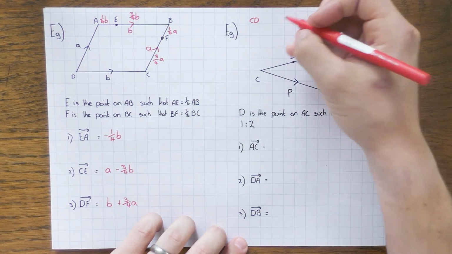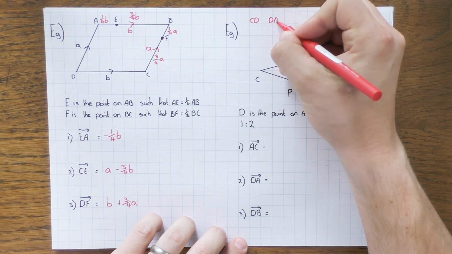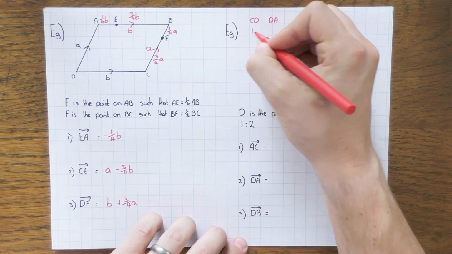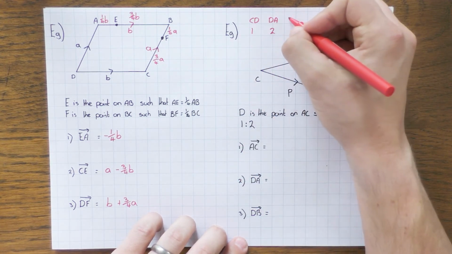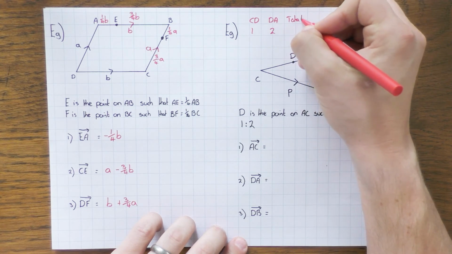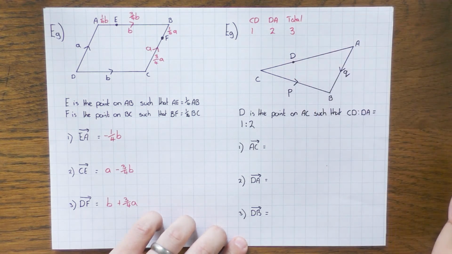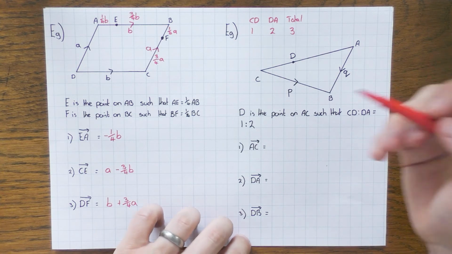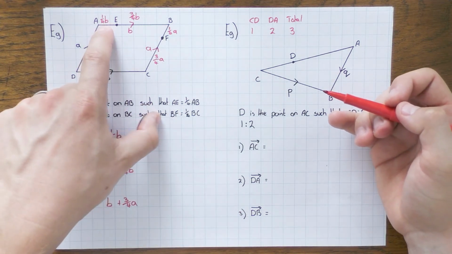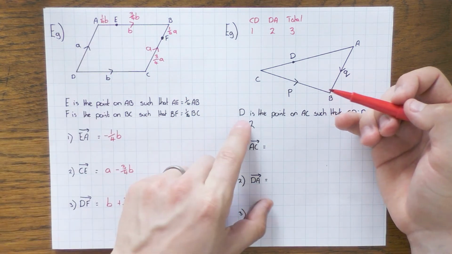I've got CD, I've got DA, and that's in the ratio of 1 to 2. And don't forget, we always have a total. So that would give me 3. And I would go back to fractions. As I said, working in fractions makes it nice and easy.